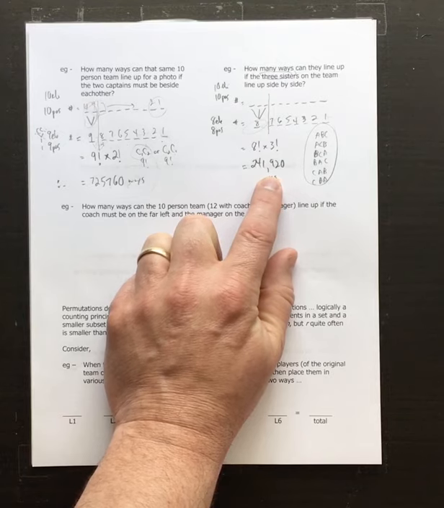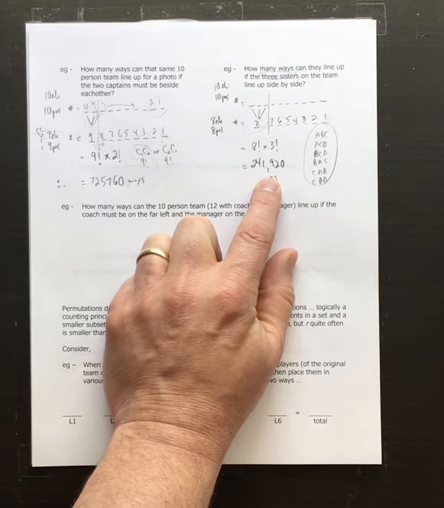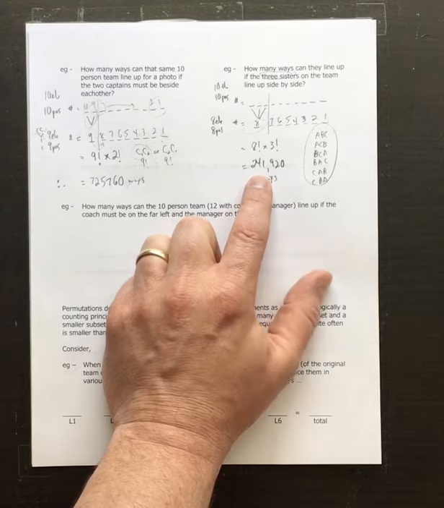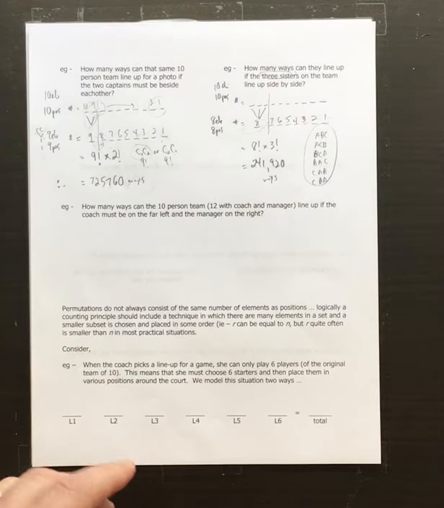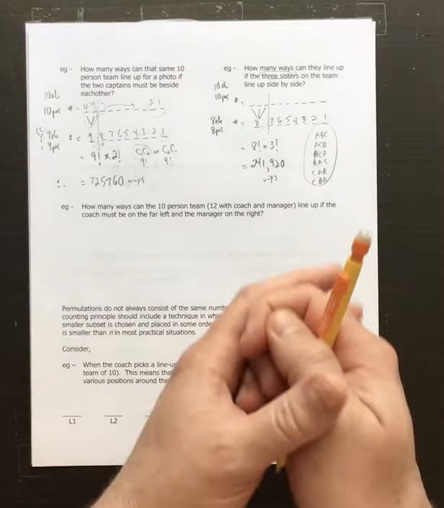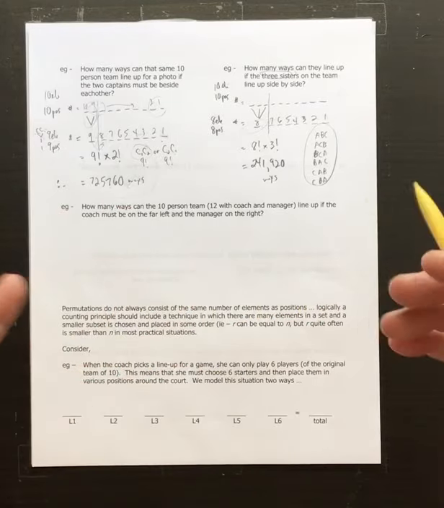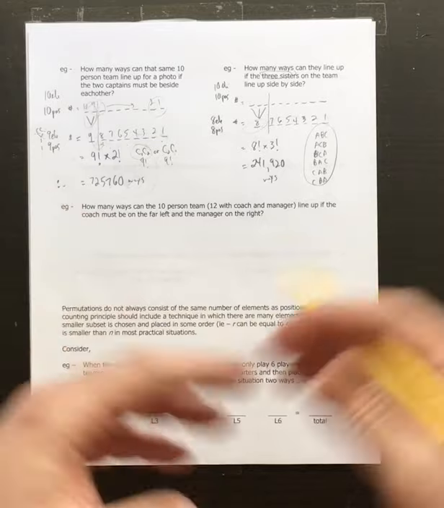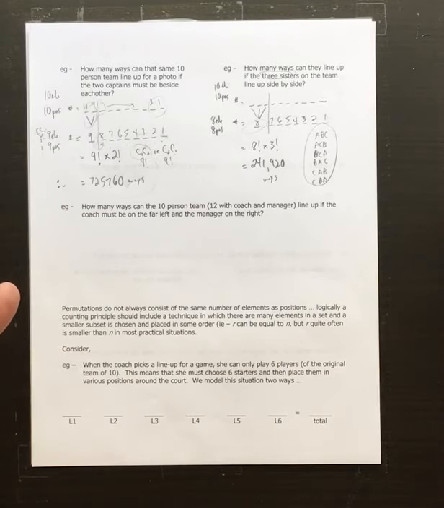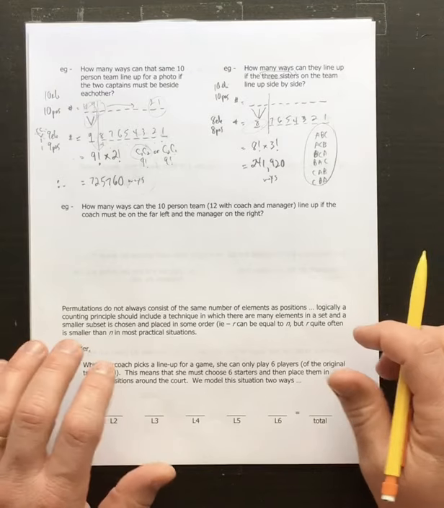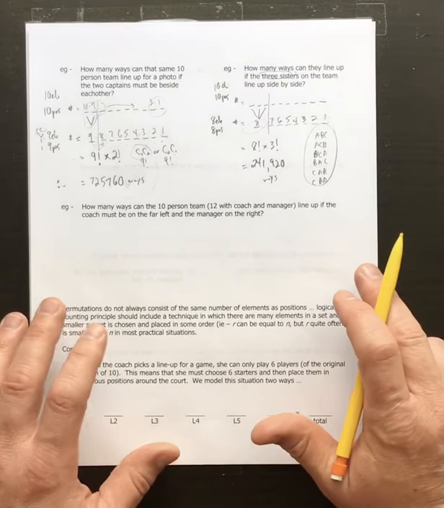241,920. And if you remember, the 10 factorial possibility was, I think, in the 3 millions, 3.5 million. So we would use those two ideas to figure out the probability of having a picture where those three people are together, not because it's a coincidence, but because those people are friends. That's why they're together. So the probability of that happening randomly is not very good. But the fact that it happened that way means that maybe something significant is happening, like those three people are friends.